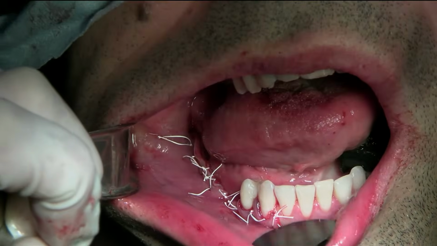Okay. We just completed the vertical ridge augmentation procedure in the posterior mandible using a combination of autogenous bone graft harvested from the ramus and mixed with a stable scaffold like a bovine xenograft, covered with a titanium reinforced PTFE membrane.